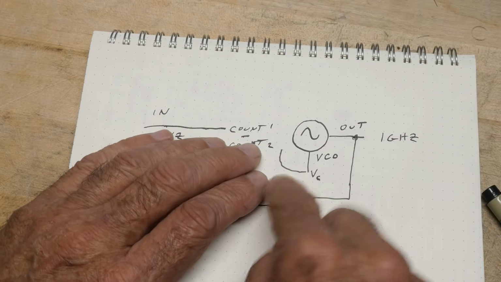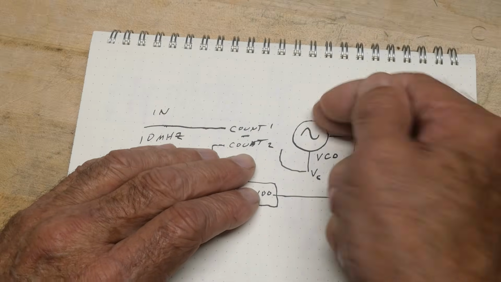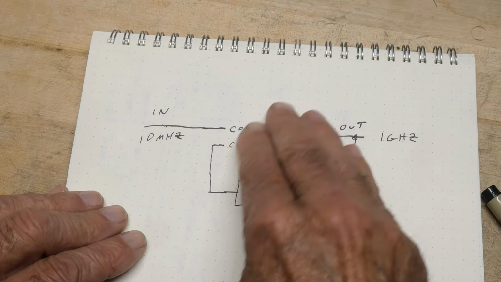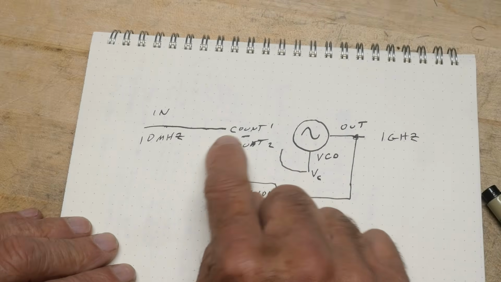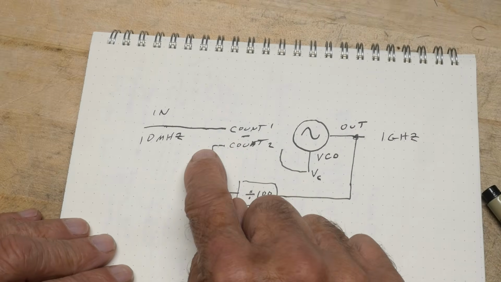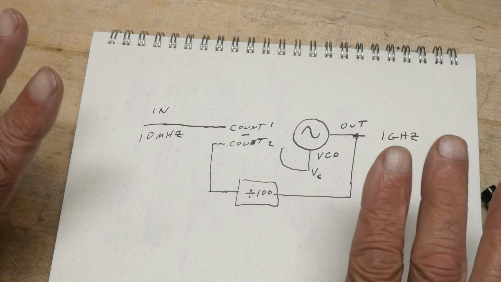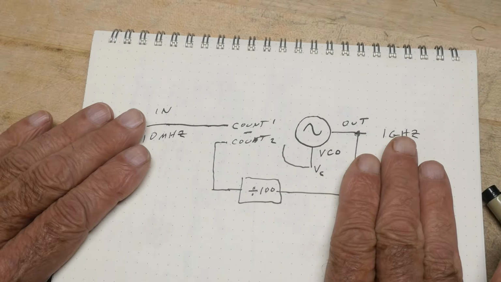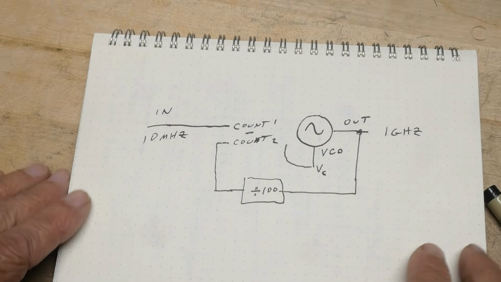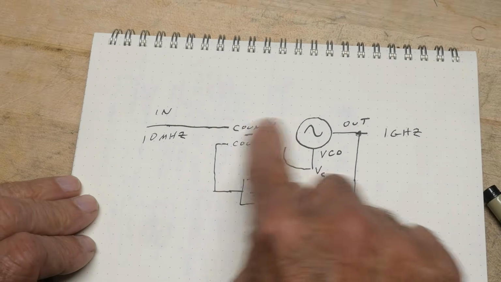So one of them adds voltage to the capacitor, one of them subtracts voltage from the capacitor. So we go up and we go down, and we finally get it so that when we count up the same number that we count down, we're golden. Everything is now in phase and in lock, right? Everything, the phase lock loop locks. So that's the way this thing works.